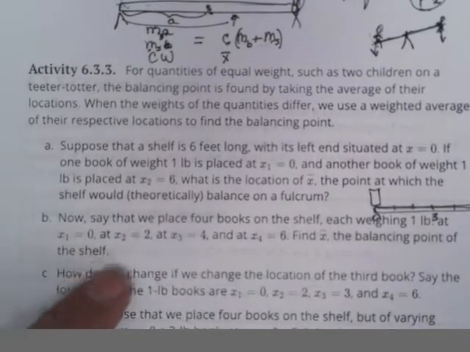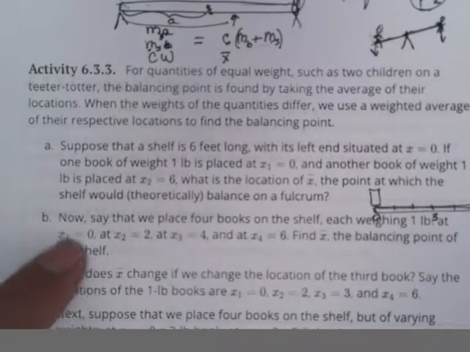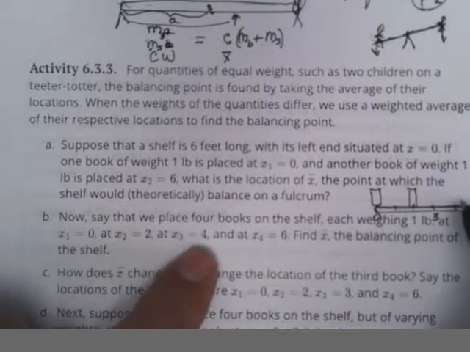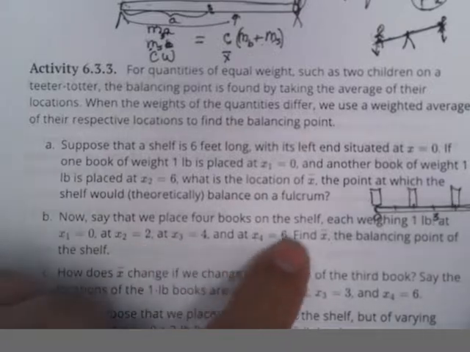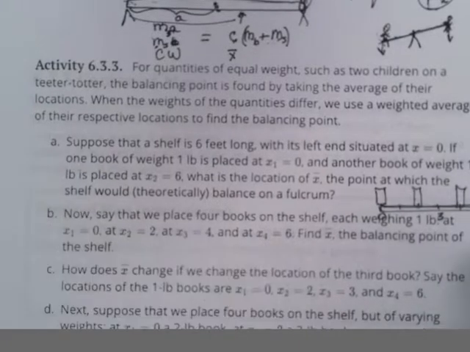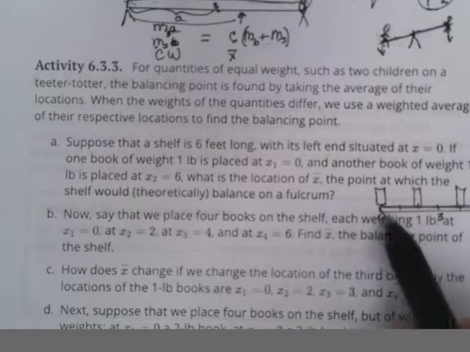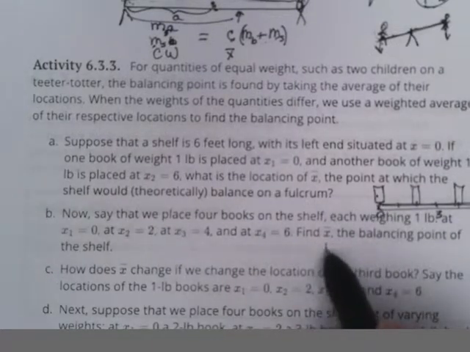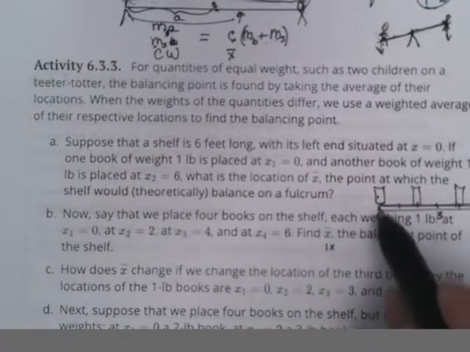Then they say, what if you put a 1 at 0, 1 at 2, 1 at 4, and 1 at 6, what's your center of mass? Well, what they're saying to do is you take 1 times, where is it at?